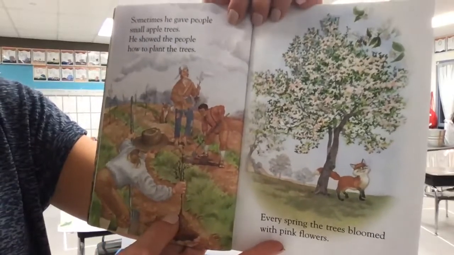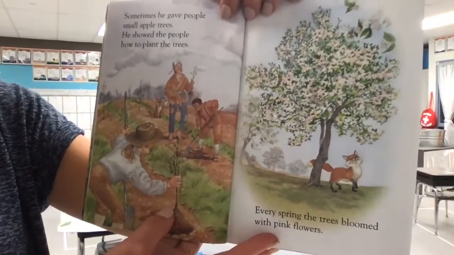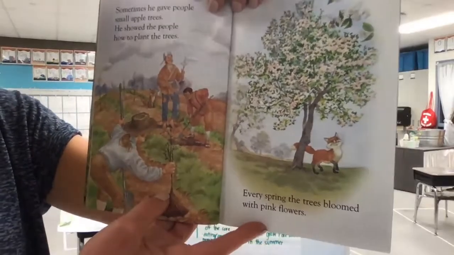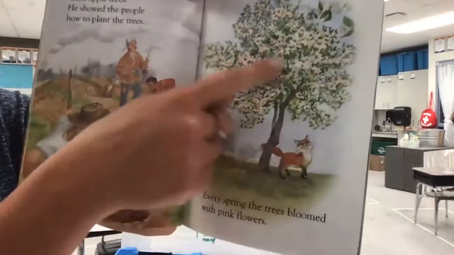Sometimes he gave people small apple trees. He showed the people how to plant the trees. Every spring, the trees bloomed with pink flowers. What do we call those flowers?